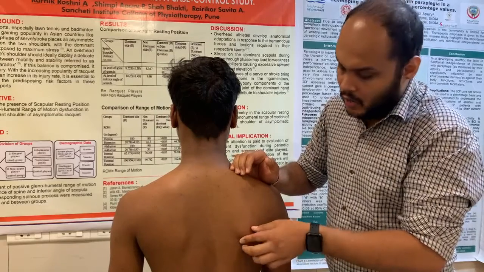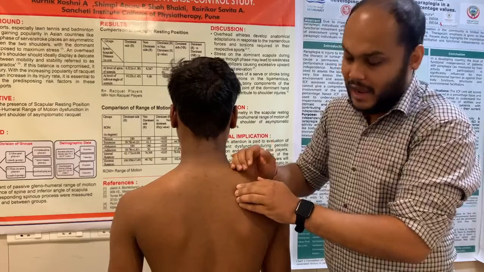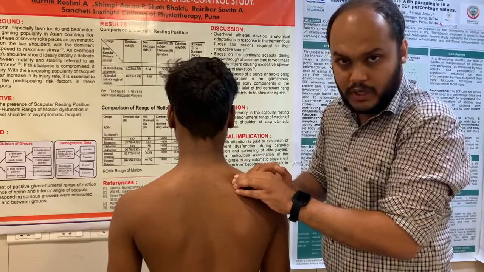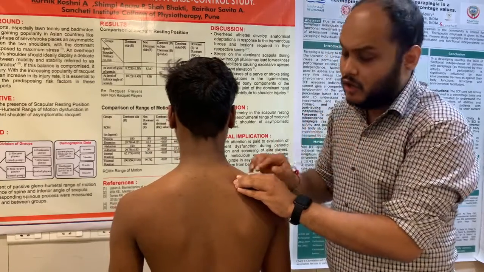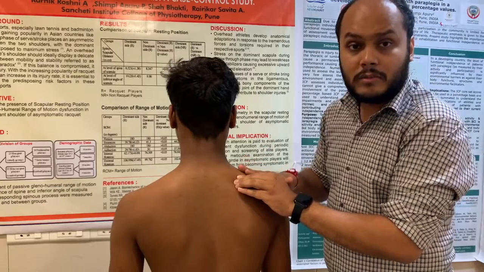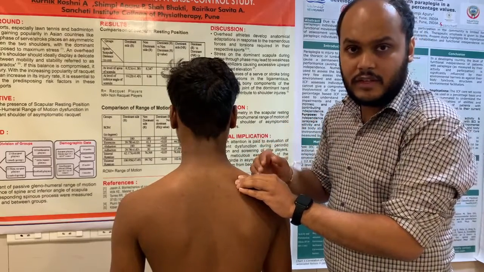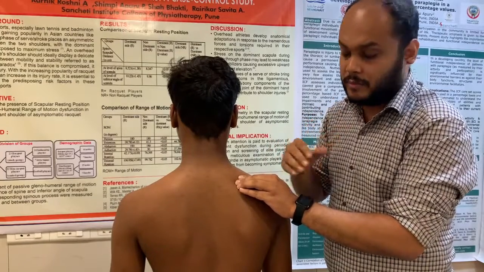Now after the inferior angle, you come back to the root of the spine and you palpate superiorly. While palpating superiorly, just ensure that you're not irritating the trapezius. One of the common conditions all of us face is trapezitis, or a spasm in the trapezius.